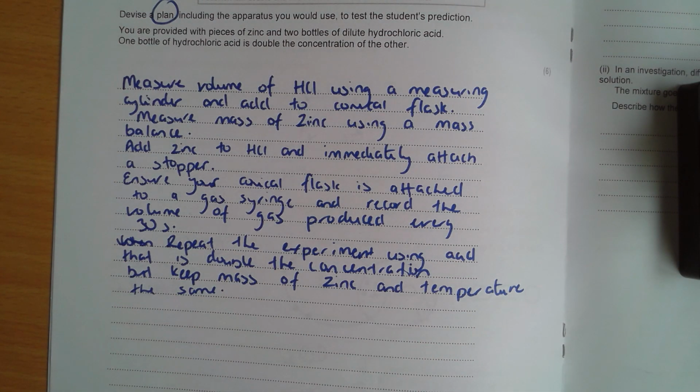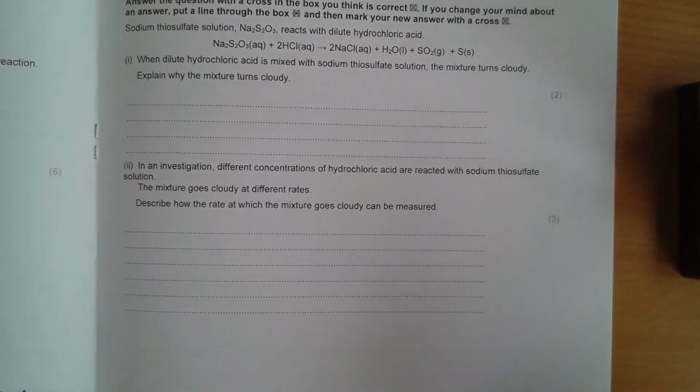So if you use large pieces of zinc in the first reaction, you can't crush it up with a pestle and mortar in the second reaction. So everything other than the concentration of the acid has to stay the same, and that's going to be all 6 marks. The next question, we actually saw this in our quiz the other week.